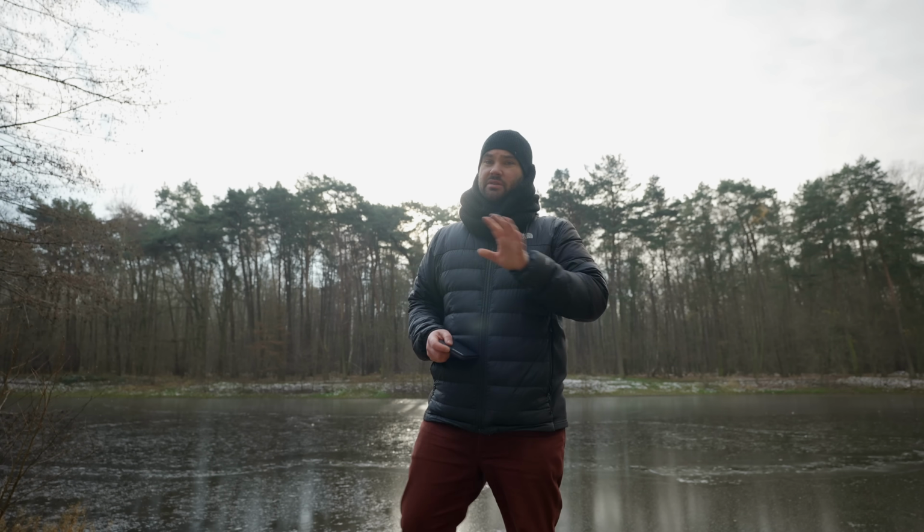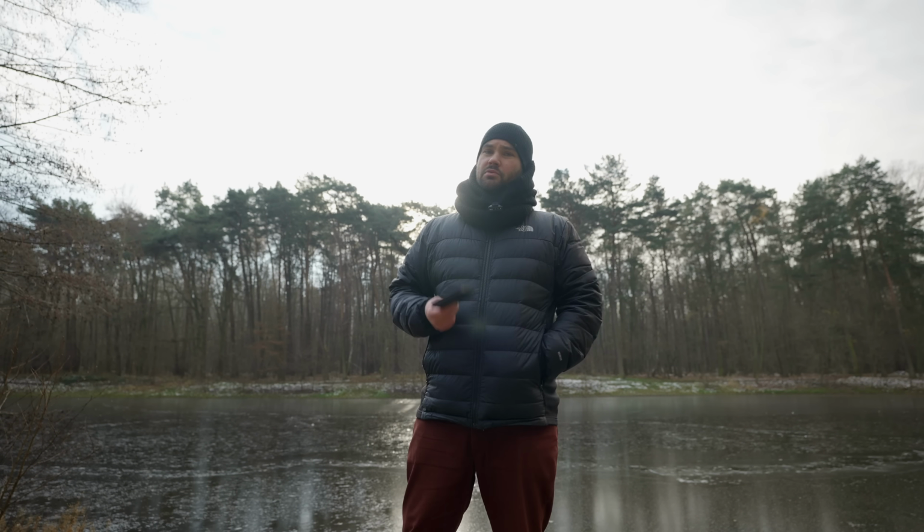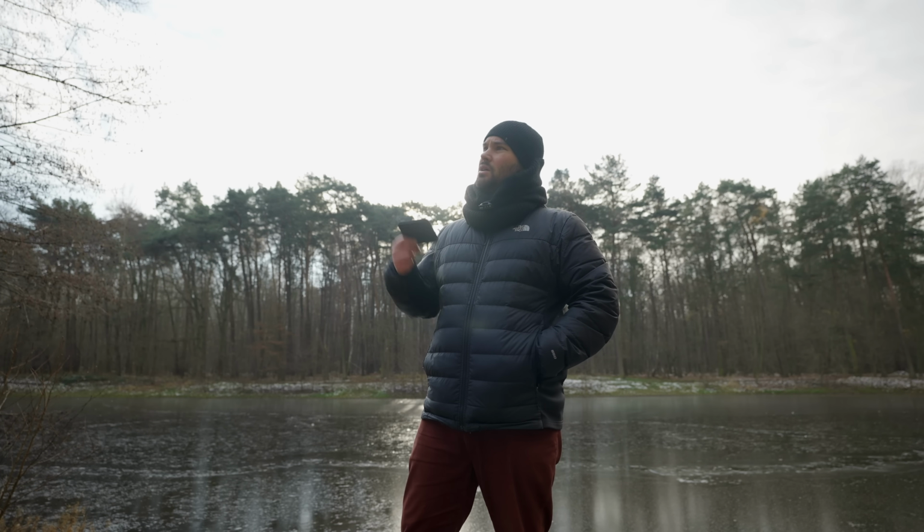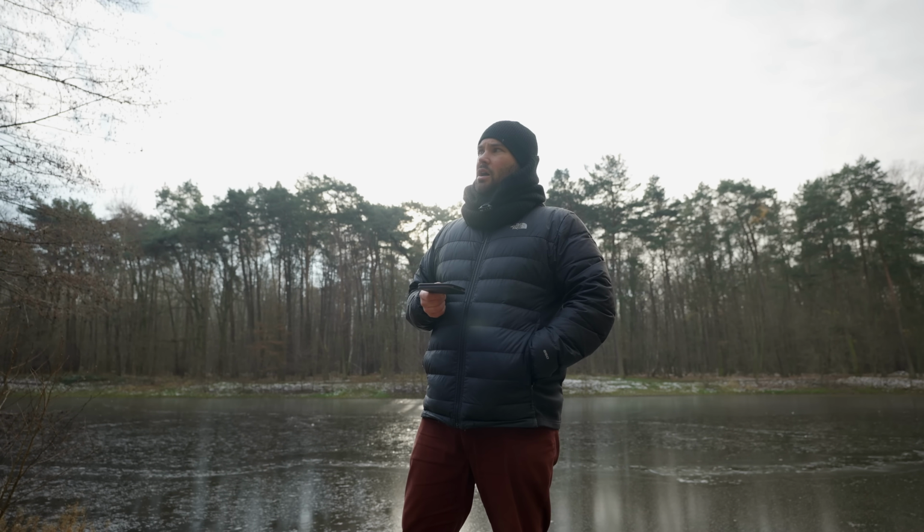I'm going to get to the question that a lot of you have been asking. Are there any problems with filters like this on the Mavic Mini or the DJI Mini 2?